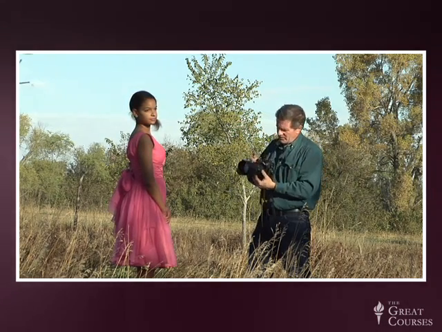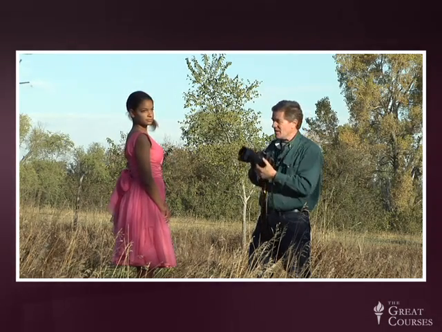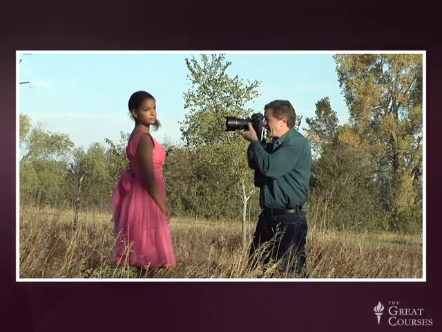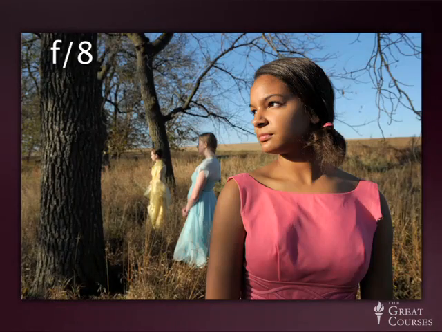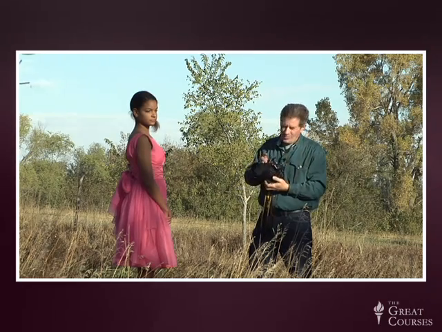No good. Let's try to open that up a little bit more, make the hole a little bigger. Let's go to f/8. That's about middle of the road. Let's try it again. Here we go. A little bit better. I can still see the other girls in the background. I know we're in a foresty scene. I know we're in walnut trees, but the limbs are a little bit softer. But you know what? I already know.